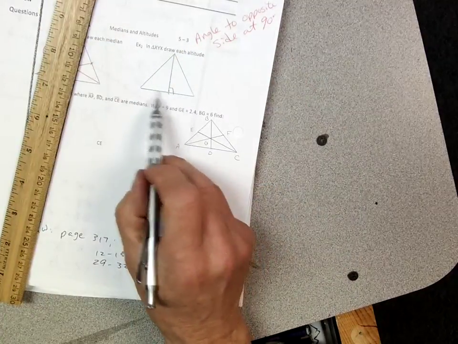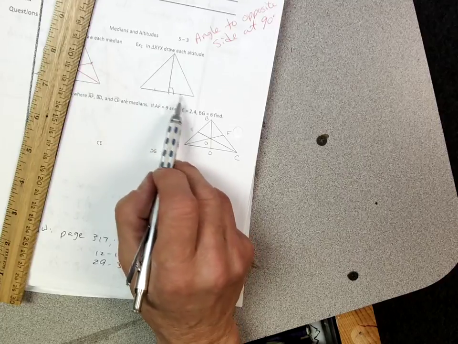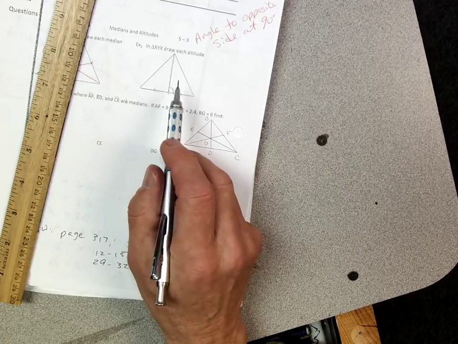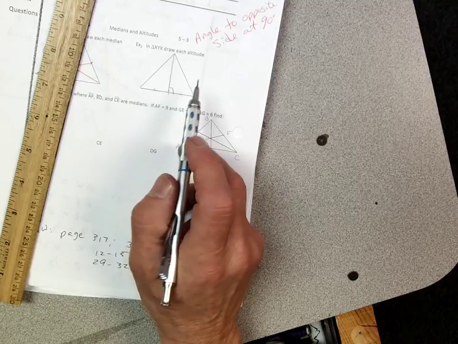Does it bisect? Does it cut this in half? Only if it's an isosceles triangle. So not necessarily, okay? If this were an isosceles triangle, yes, but not necessarily.